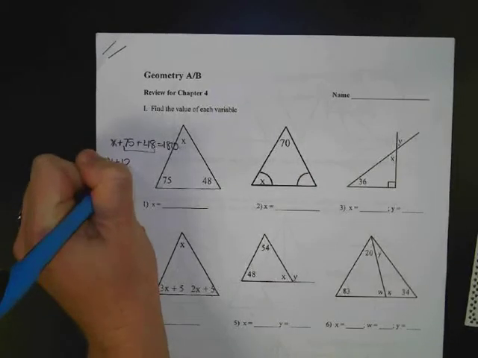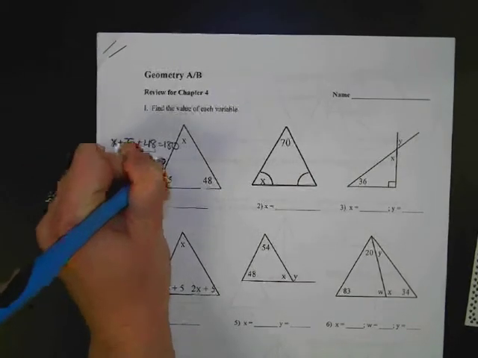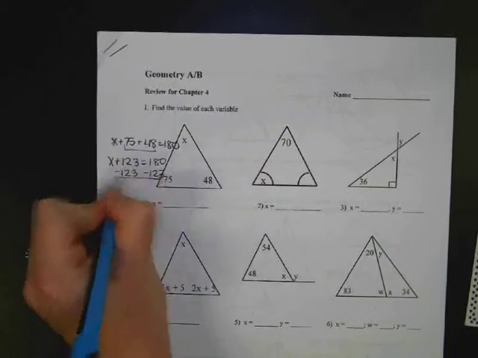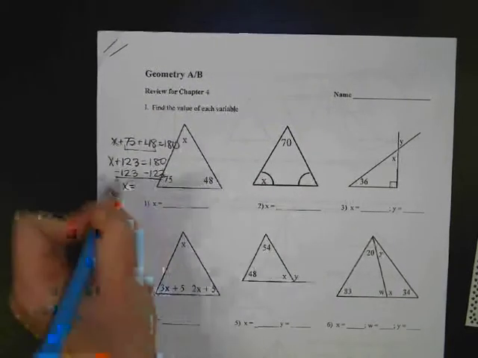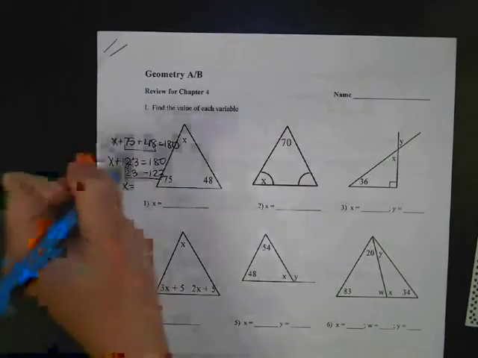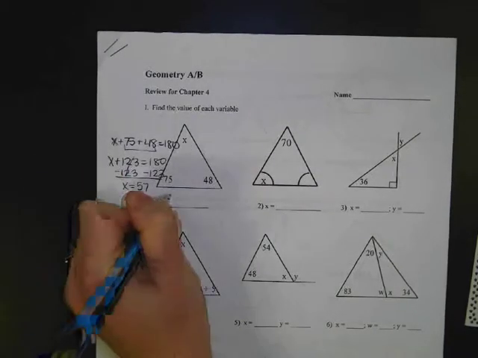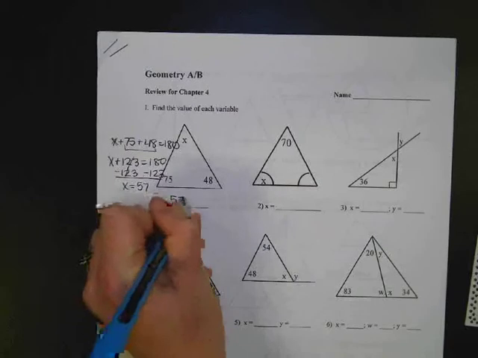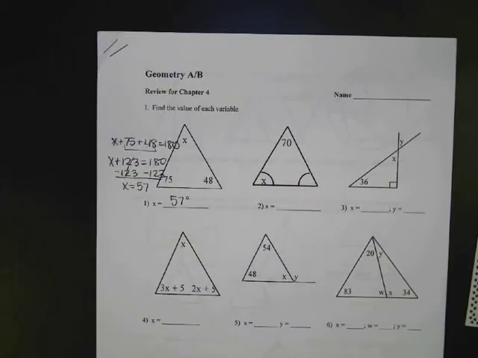So I would say x plus 123 equals 180. I'm going to subtract 123 from both sides to leave me with x equals 180 minus 123, which is 57. Since x is representing the whole angle, this x gets a degree sign for its answer.